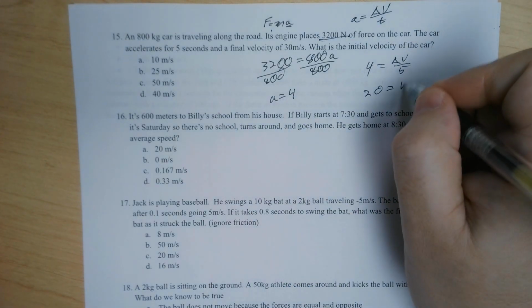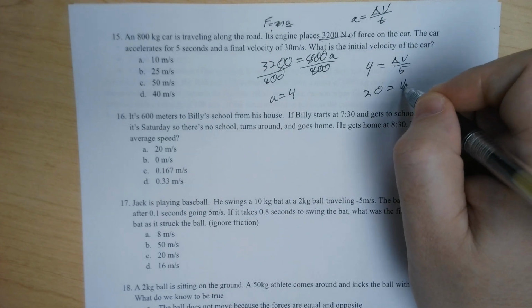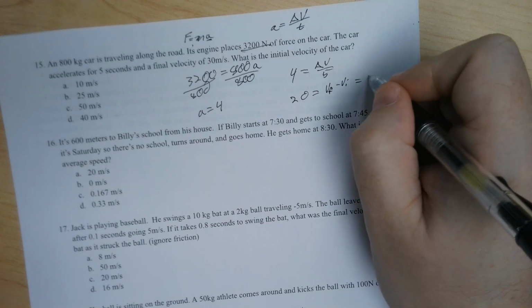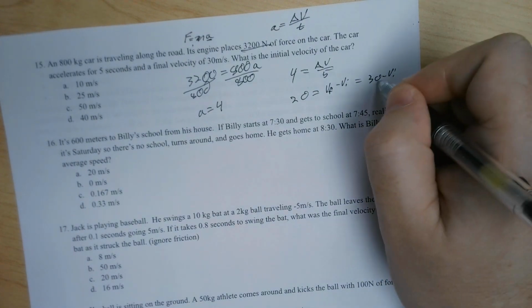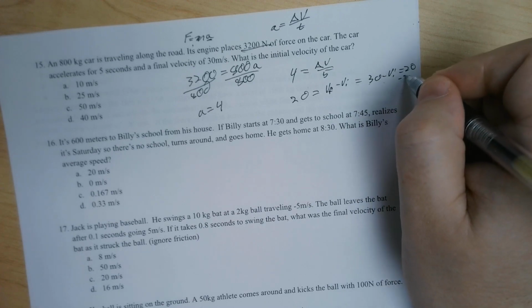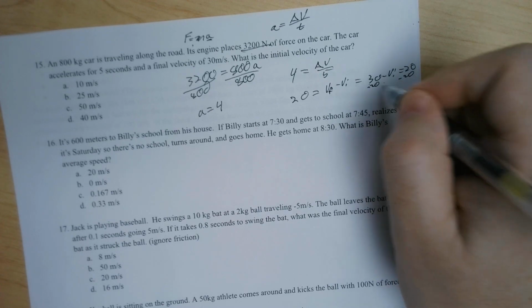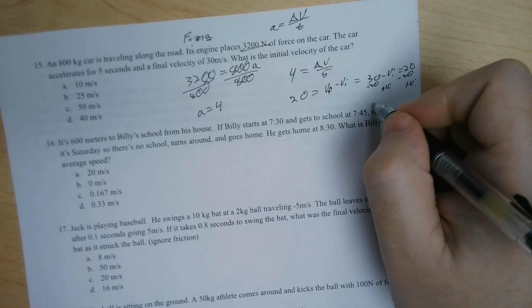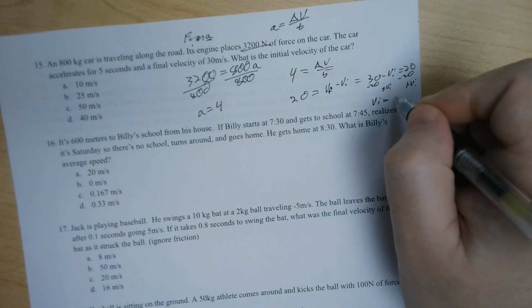Oh, we don't know my initial velocity. My final velocity minus initial velocity is going to be 30 minus my initial velocity equals 20. So subtract 20 from both sides, add my initial velocity to both sides, and that's going to give me my initial velocity is equal to 10.